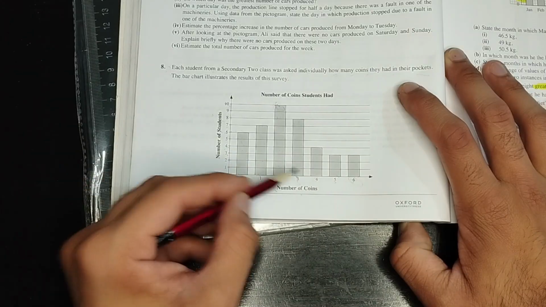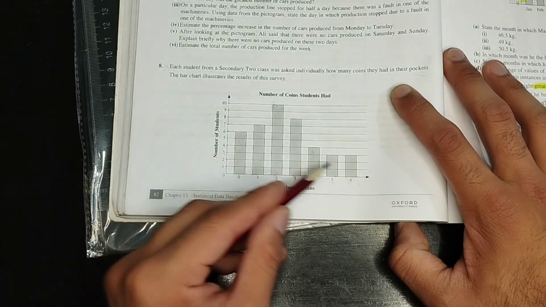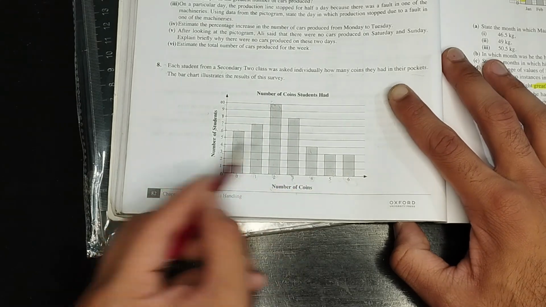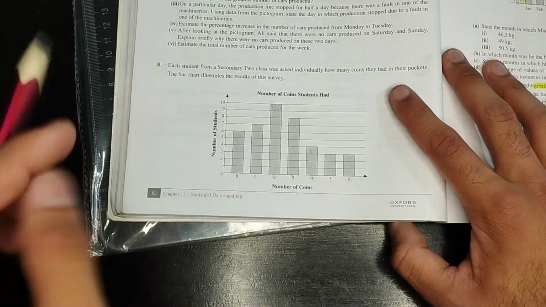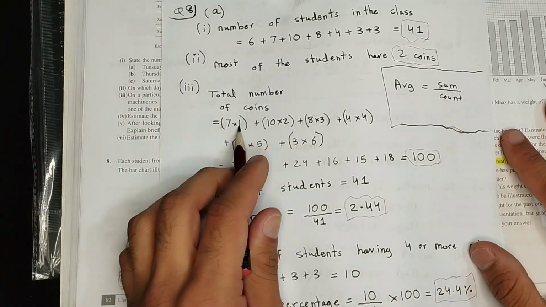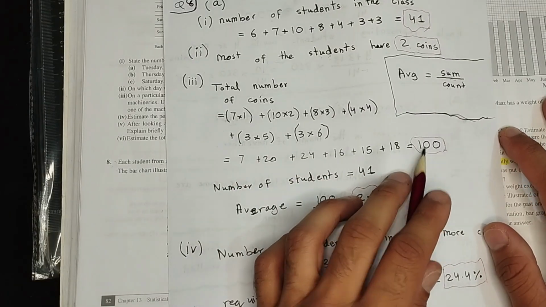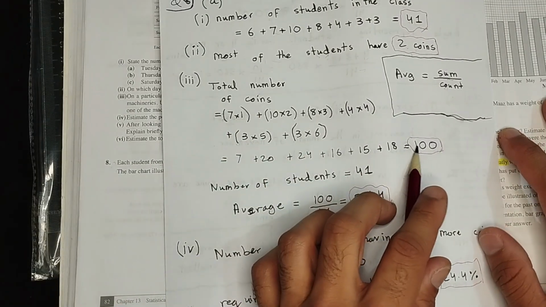And then we have 4 students who have 4 coins. So in total we have 16 coins here. We have 3 multiplied by 5, which is 15 coins. And then 3 multiplied by 6, which is 18 coins. So each bar has a specific number of coins in it. We're going to add them all together. I simply did the multiplication first, and then I added all of them together, which is going to be 100. So the total number of coins is going to be 100.